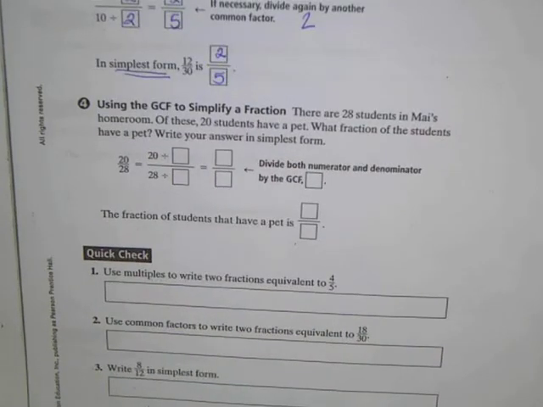Okay, number 4, using the greatest common factor to simplify a fraction. There are 28 students in Maya's homeroom. Of these, 20 students have a pet. What fraction of the students have a pet? Write your answer in simplest form.